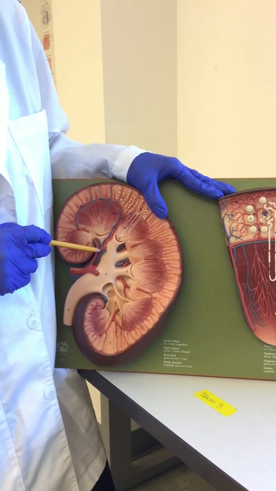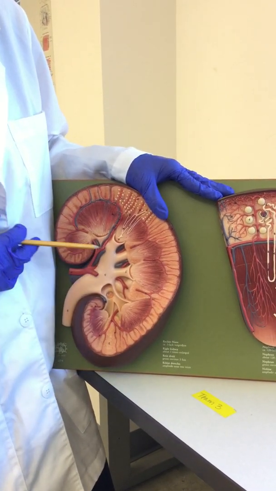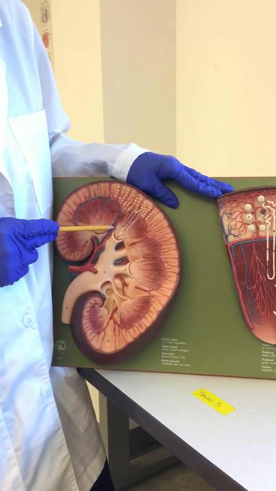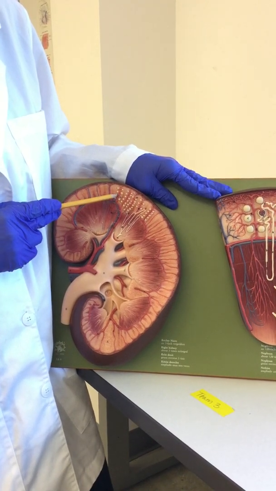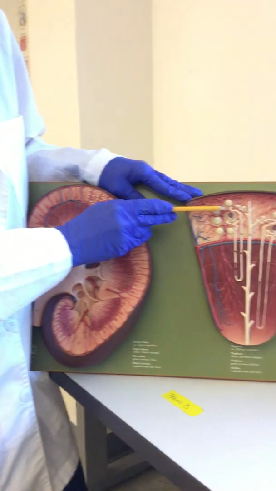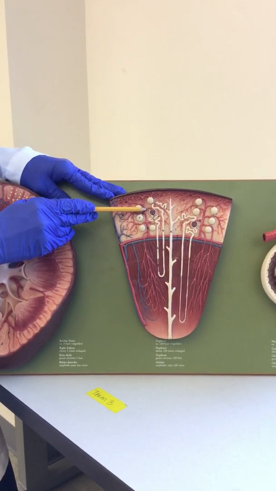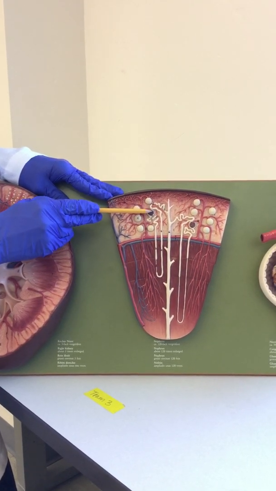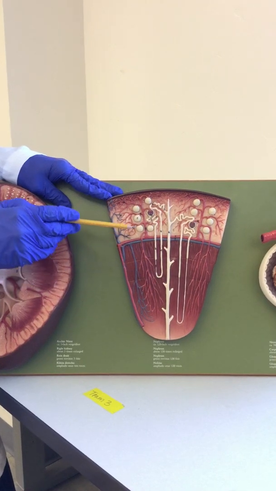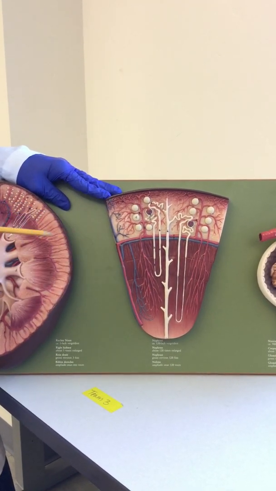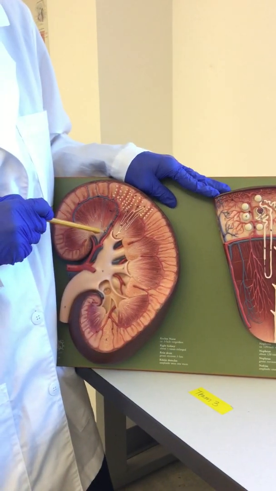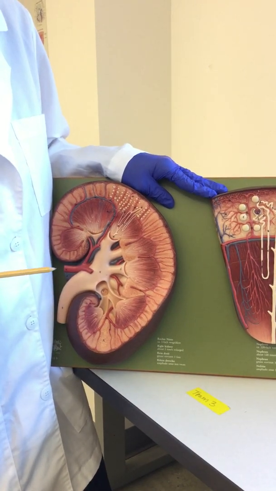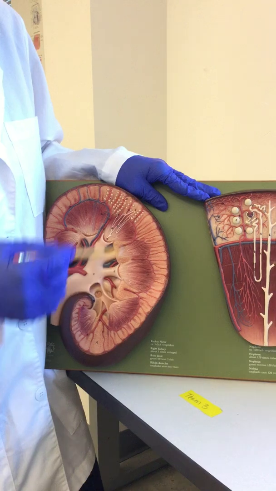So let's go again over the circulation for the kidney. From renal artery into segmental artery, into interlobar artery, into arcuate artery, into cortical radiate artery, and then into the afferent arteriole, and then into the glomerulus, and then into the efferent arteriole, and then into the peritubular capillaries, and then into the arcuate vein, and then into the interlobar veins, and then into the renal vein, and then into the inferior vena cava. So that's how you have the renal blood circulation.